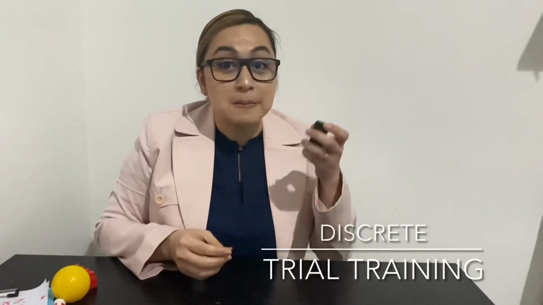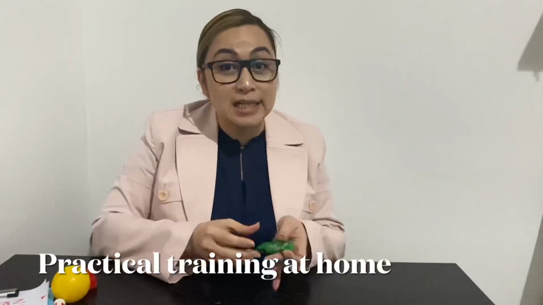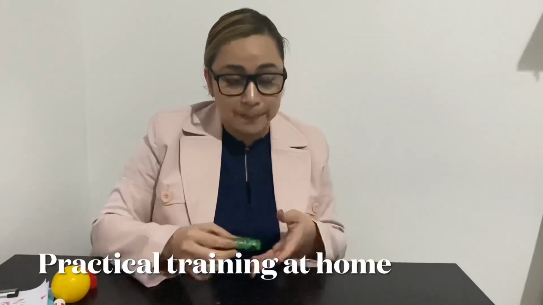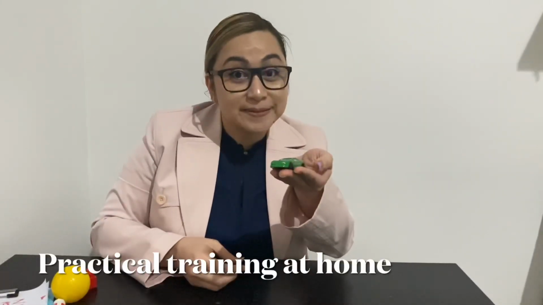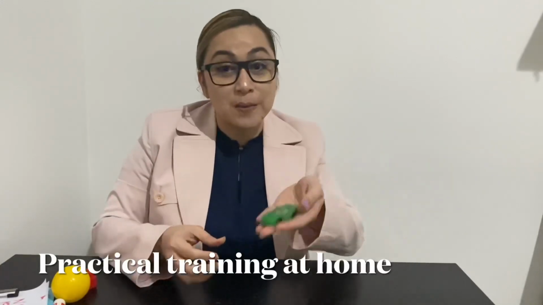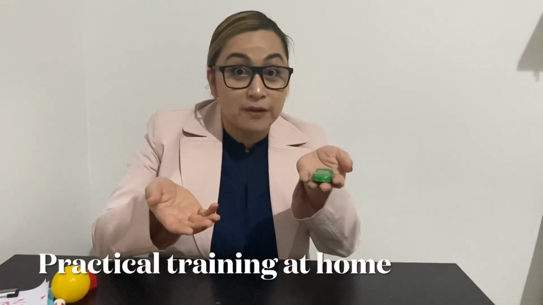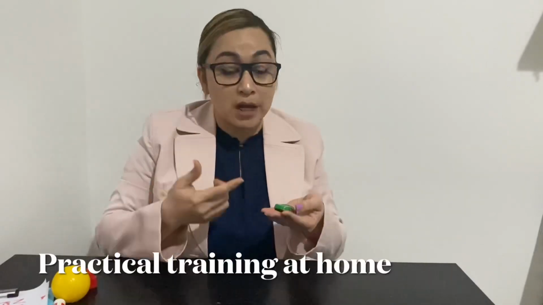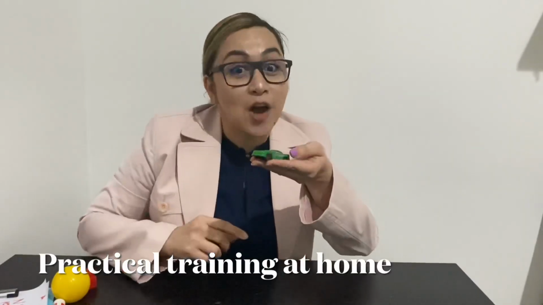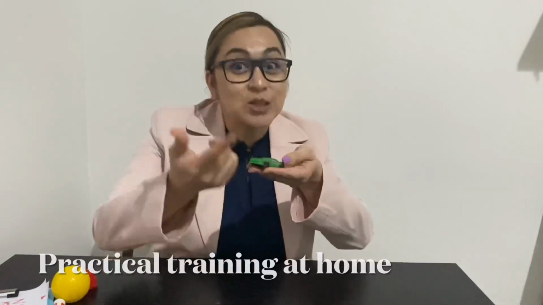First we will use our technique as echoic. For example, the item is a car, and we can use the technique of discrete trial training. In our center we sometimes call it discrete trial training, but at home, practically, you can do it like this, with the echoic. What is this? If your child saw it and doesn't say anything because he doesn't know it, then you train through the echoic. What is this? Say car. Then your child must say car.